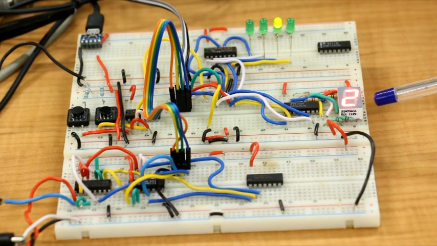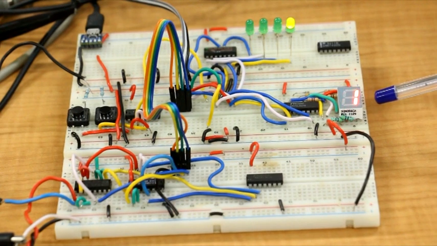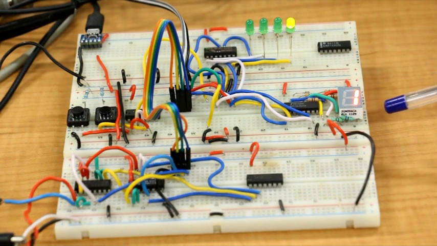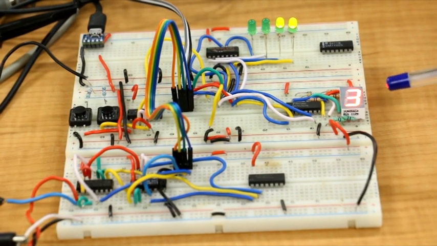So you can see that it's cycling 3, 4, 5, 0, 1, 2, 3, 4, 5, 0. So you can see that it's going from 0 all the way to 5. We are not able to see the 6th, 6. Why? It comes for a very short time and it disappears.